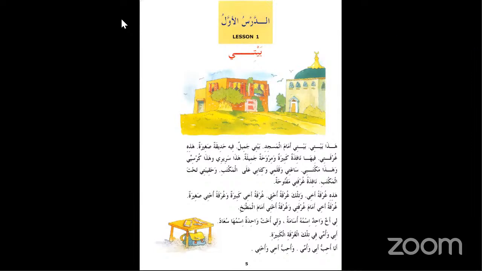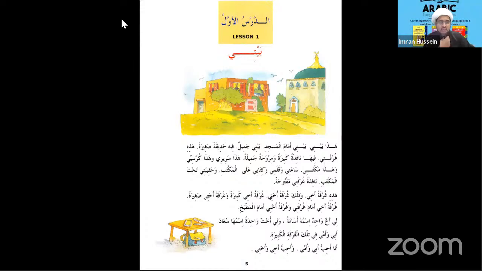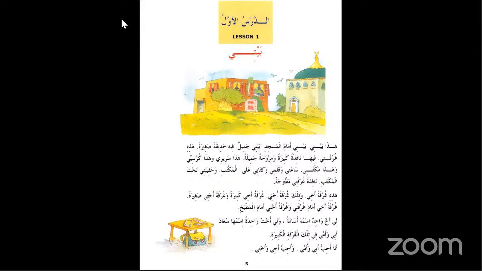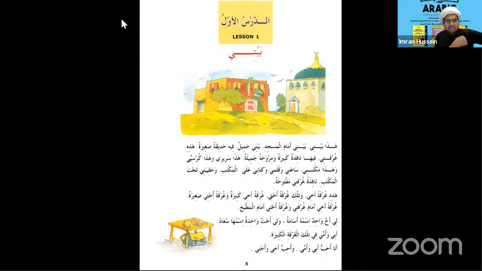Oh yeah, that's perfect. Okay, so why is it hadiqatun saghiratun? Why are both nouns coming with a ta marbuta? Because hadiqa is a feminine noun and saghira is the adjective that's describing it, so it has to take on the feminine ending. Excellent, Jazakallah, sister. So because hadiqatun is feminine, the adjective has to come feminine as well. And hadiqatun is singular, saghiratun is singular as well.